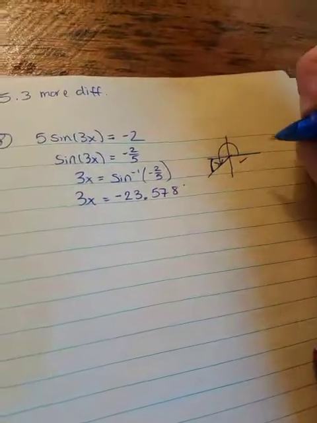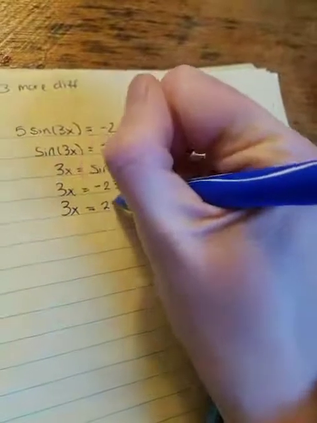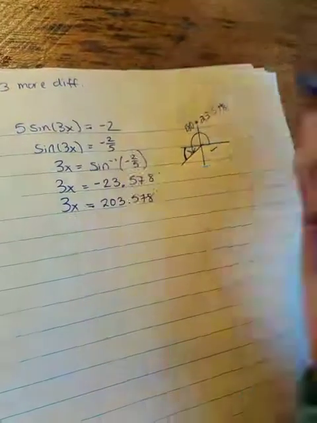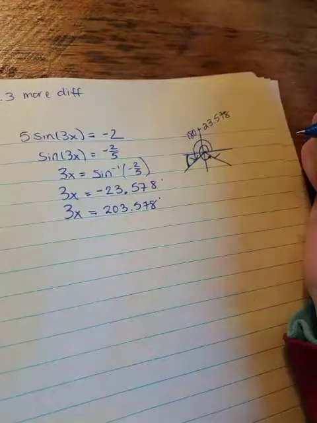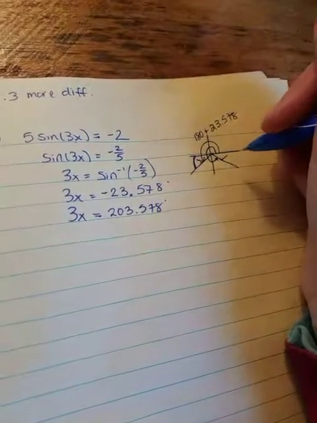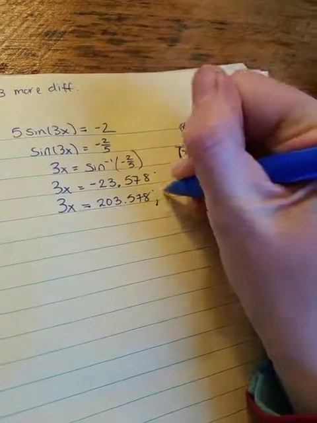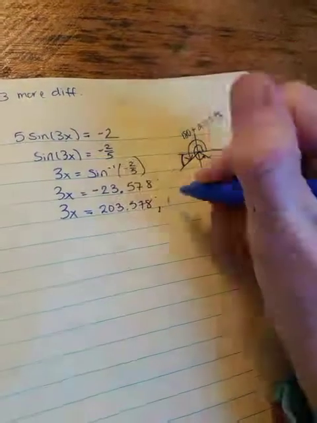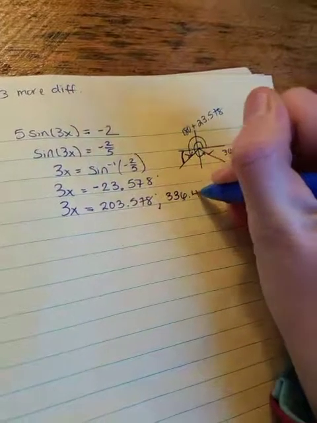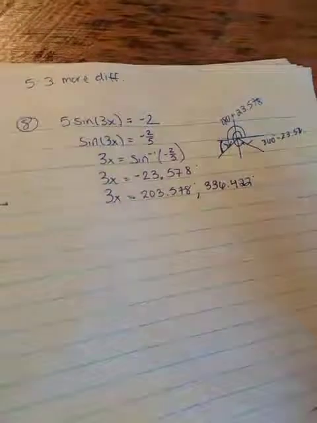Remember this right here, that's 23.578. So you're going to add 180 plus your 23.578. So I have 3x equals 203.578 degrees. And then to get to quadrant 4, I think the easiest thing to do is just take 360 and subtract the 23.578. So you're doing 360 minus 23.578. Those are all degrees. That gives you 336.422.